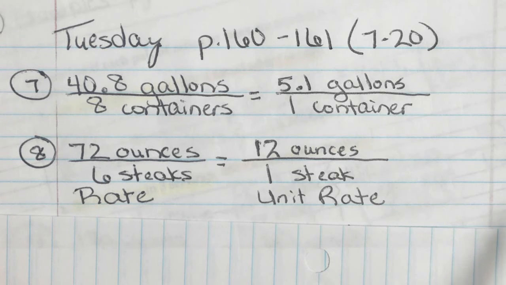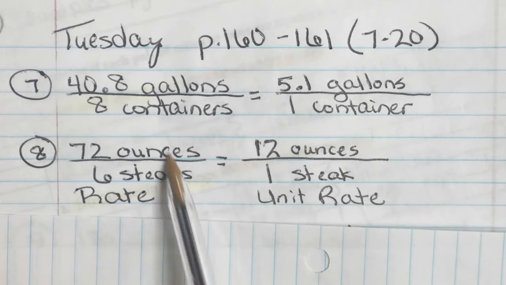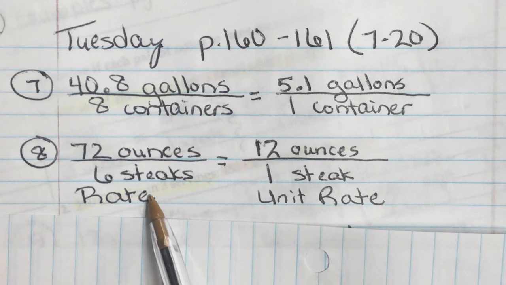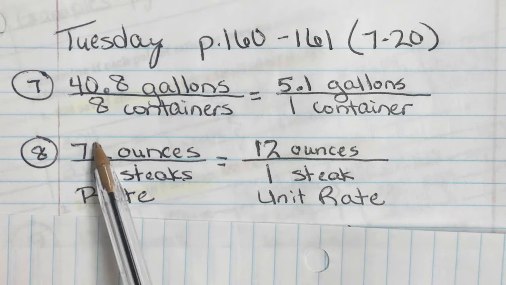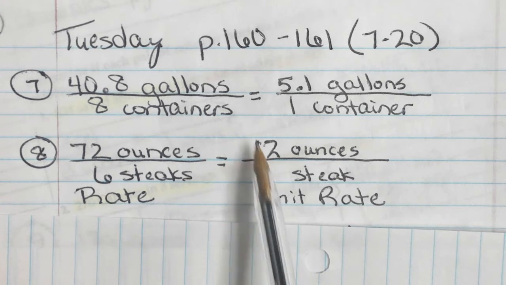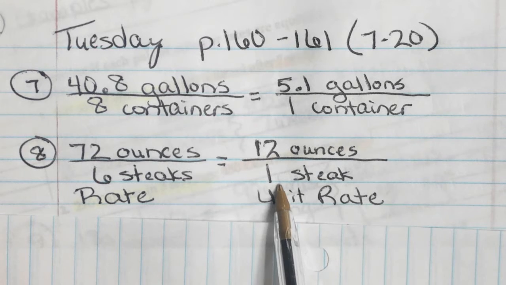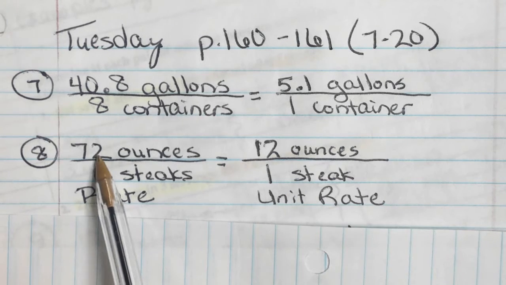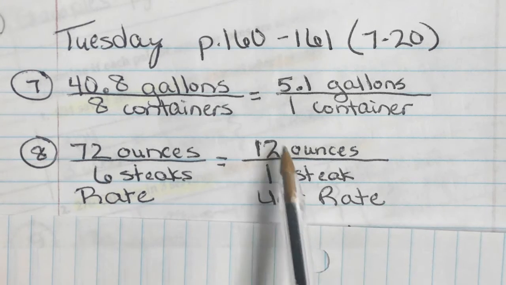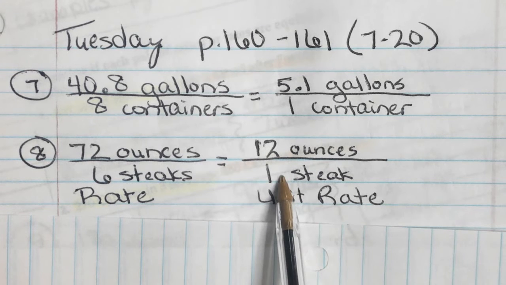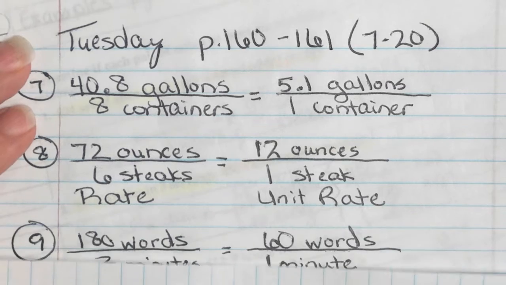That's okay. The bigger numbers are rates. If you were absent, look real quick. All you have to do is divide to get that answer, 12 out of 1. So I divided 72 divided by 6 to get the 12 ounces for 1 steak. So does that kind of make sense? Let me show you the next one.